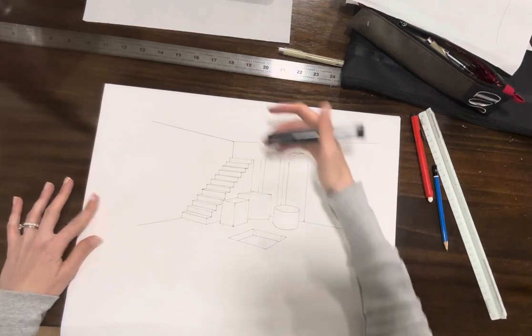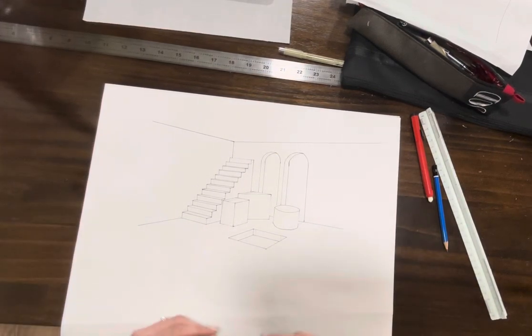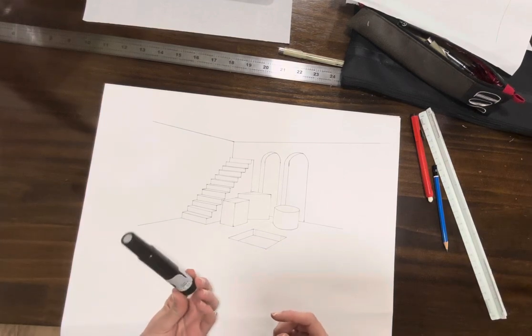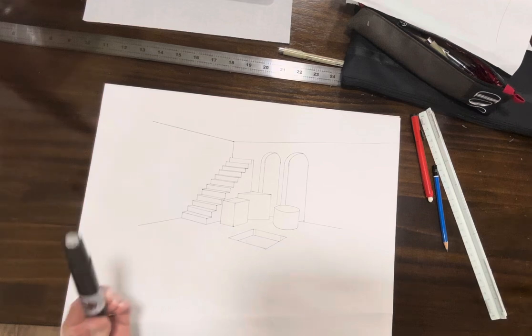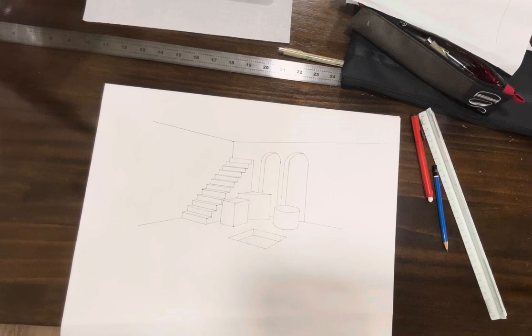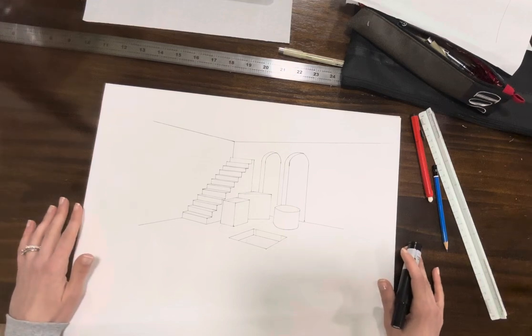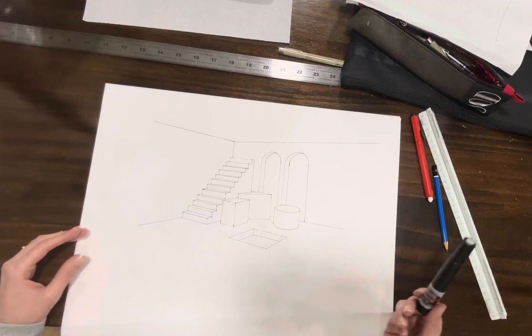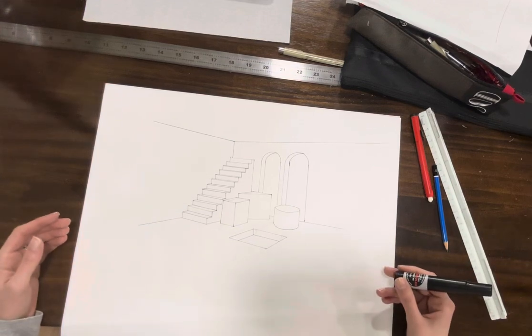So now I want to explain how the light shadowing works. Just keep in mind the only marker that I have is the cool gray number 3. That is it. So I have a lot of limitations here. I wish I had the number 1, but I don't have it. So I'm going to explain with this how the shadowing is supposed to be for the daylight. But I'm telling you right now, it's not going to be the best. This is just something to guide you through.